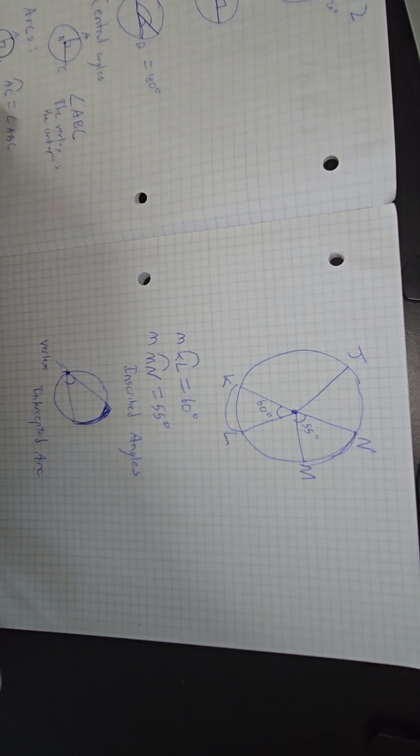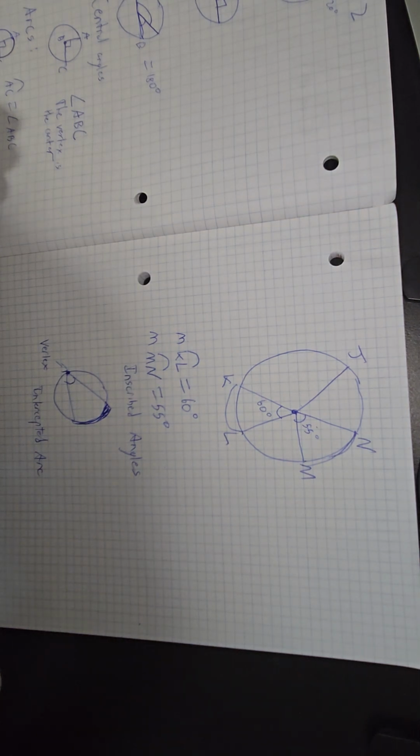The rule for intercepted arcs is that the measure of the angle is always half the measure of the arc.